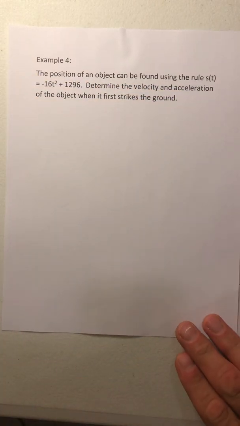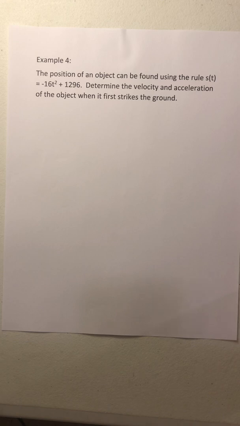And we're going to end the day with a nice little word problem. Here we're given the position of an object. It can be found by using s of t equals negative 16t squared plus 1296. Determine the velocity and acceleration of the object when it first strikes the ground.